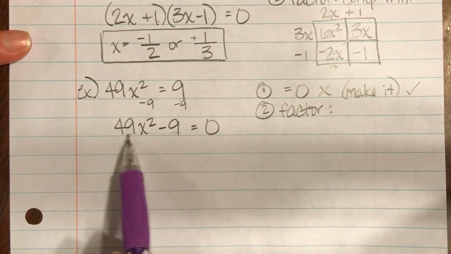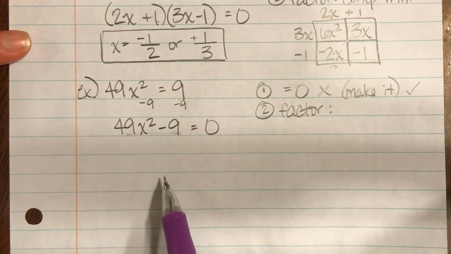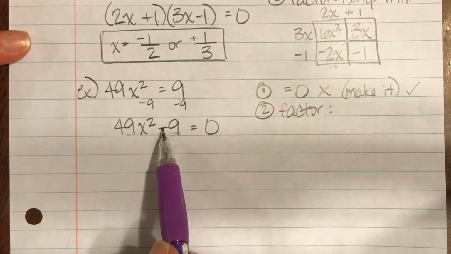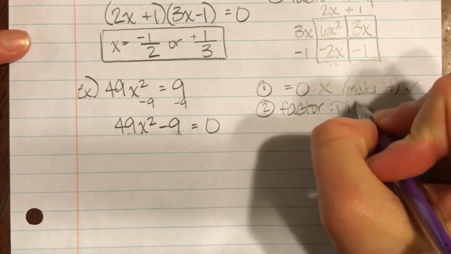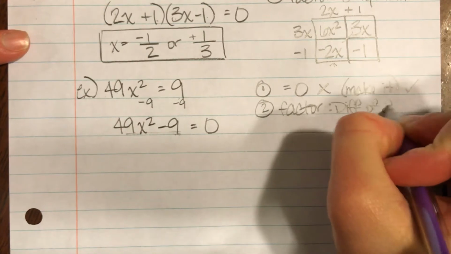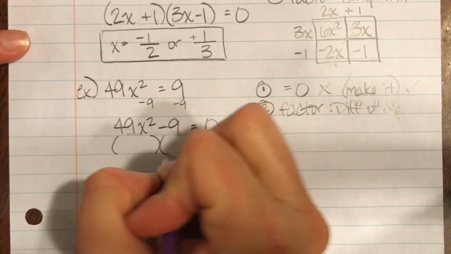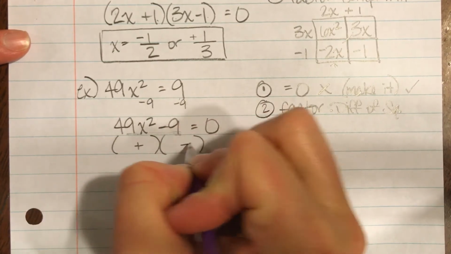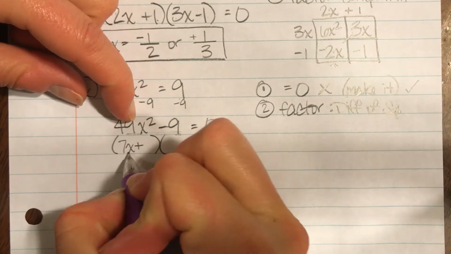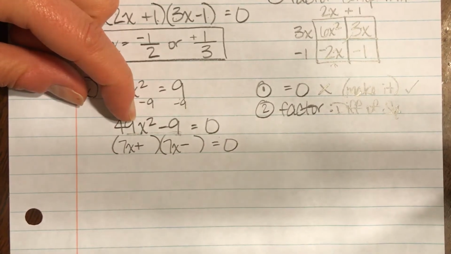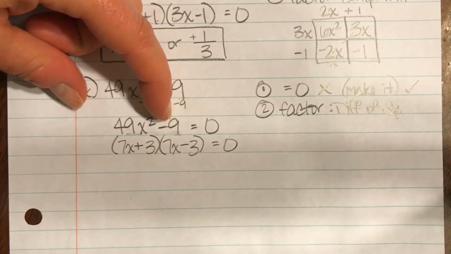There is no greatest common factor. It's not a trinomial. It doesn't have the 3 pieces. It is, however, the difference of a perfect square and a perfect square. So this is actually a difference of squares problem. So remember, difference of squares problems break into the plus factor and the minus factor. And so you say, okay, well, that's going to be 7x and 7x to get 49x squared. And 3 and negative 3 will give me the negative 9.